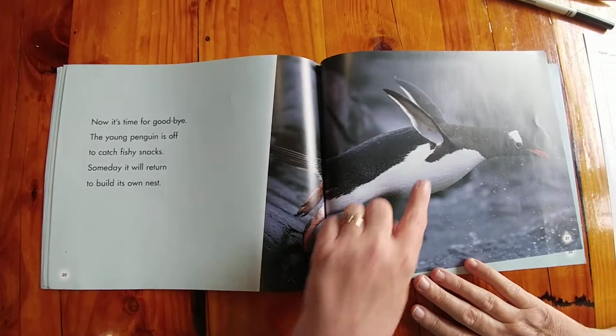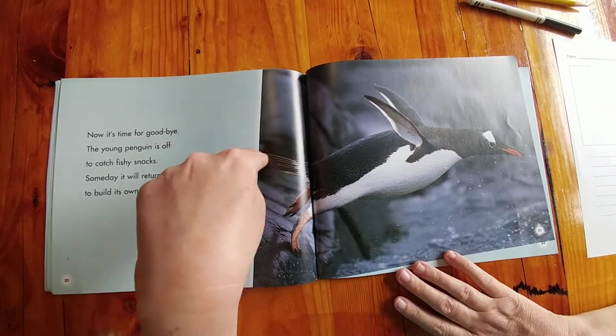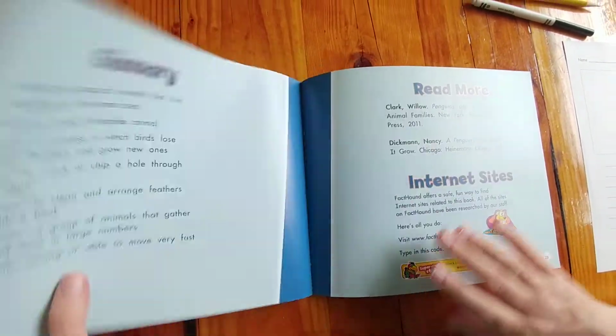And there it goes. You see the white and the black feathers, the beak, the tail, the wings. It's swimming and going to eat fish.